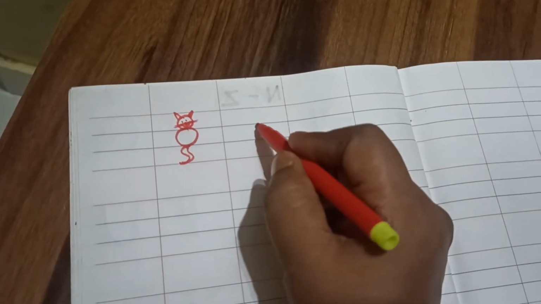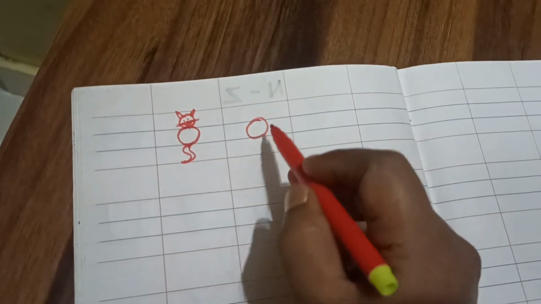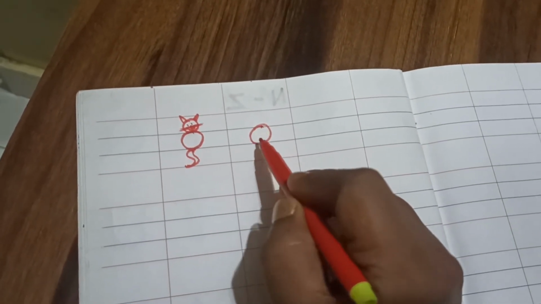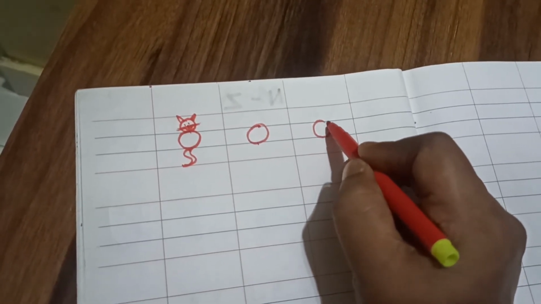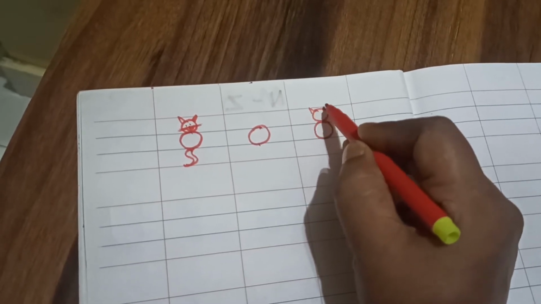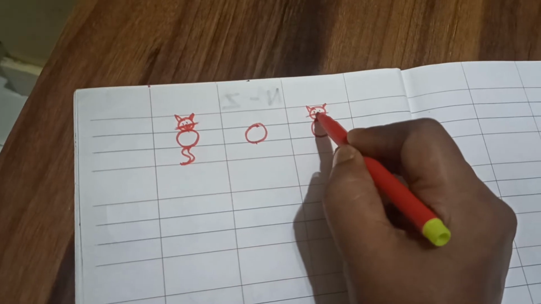First see this. This is the body. These are called body letters because they are touching only the blue lines, within the blue lines. And there are letters which have the body as well as the head, that is 2 ears, eyes, whiskers.